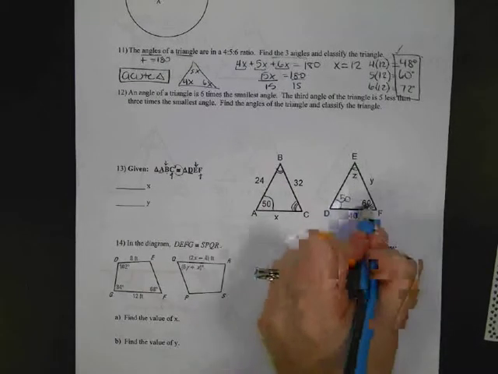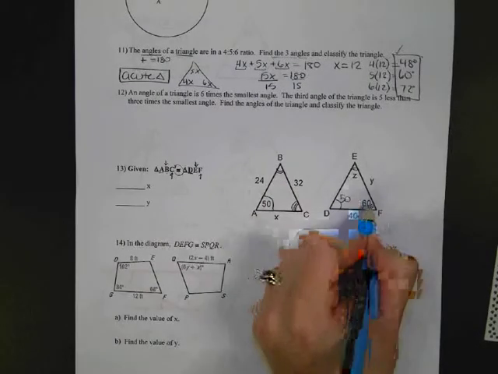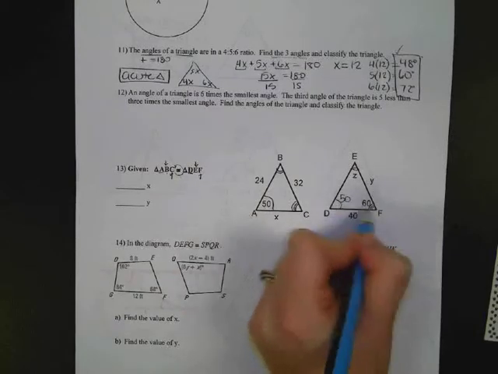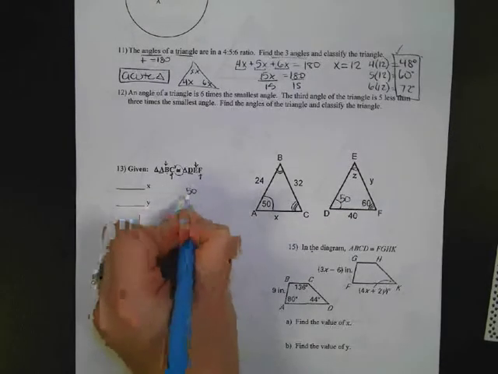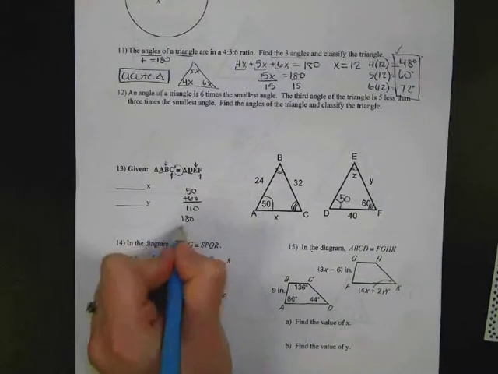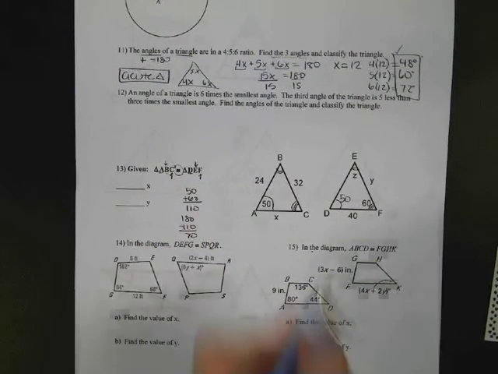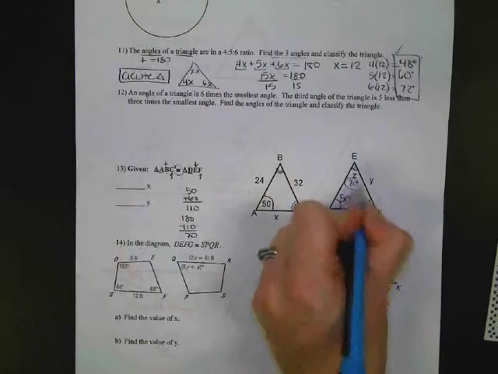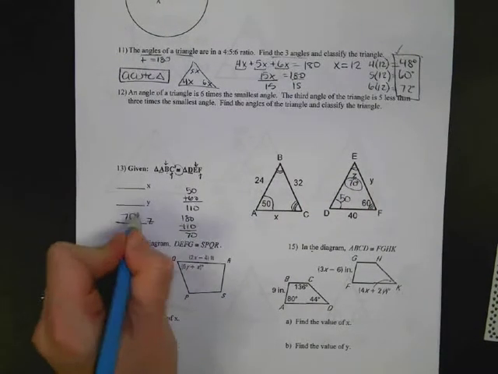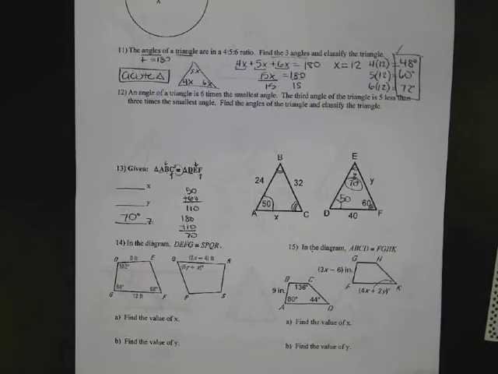One thing I know about 50, Z, and 60 is that they all three add to 180. 50 plus 60 is 110. And if I take 180 and subtract out that 110, that leaves me 70 degrees left for Z. There's no blank for Z, but there really should be. So let's put a 70 on a blank Z.